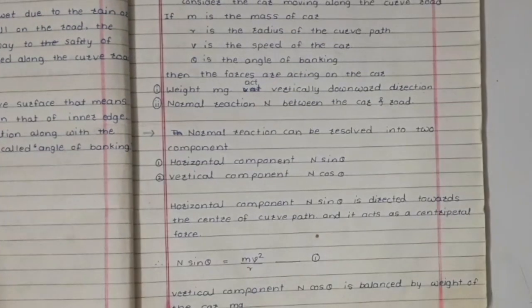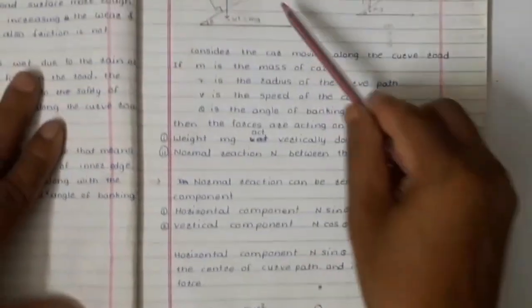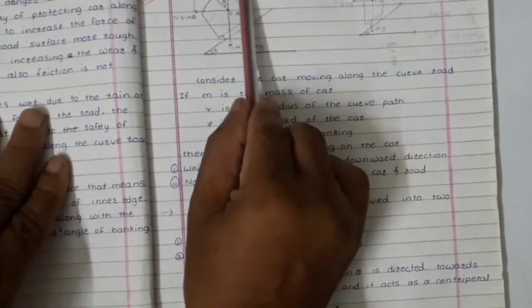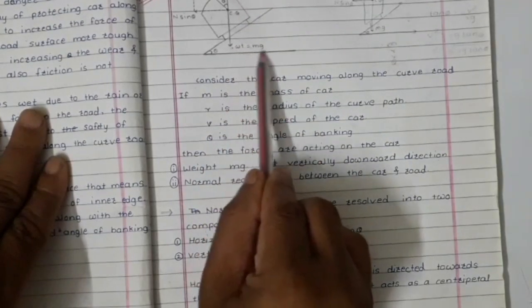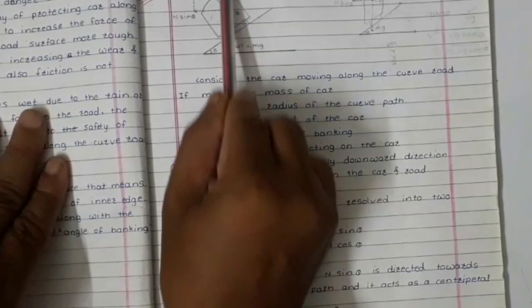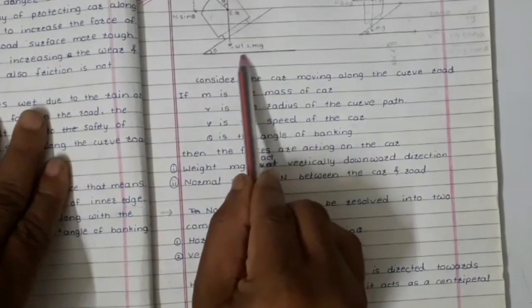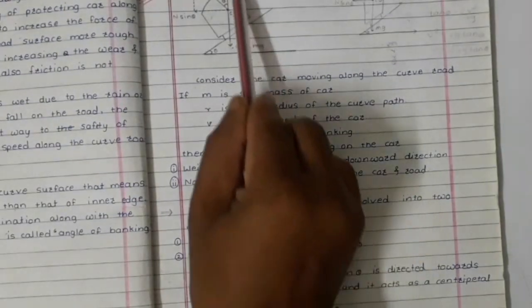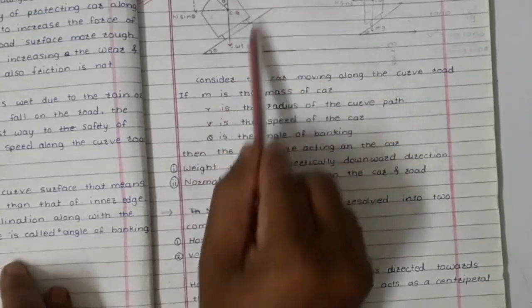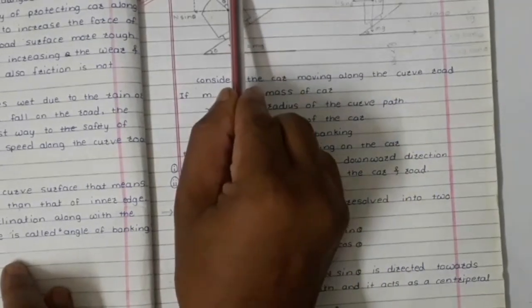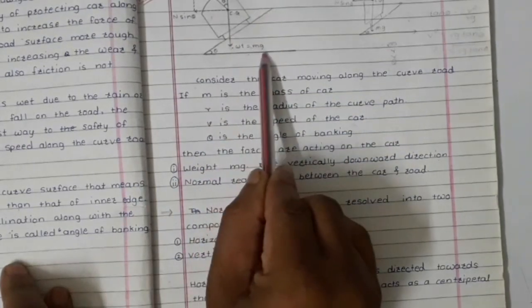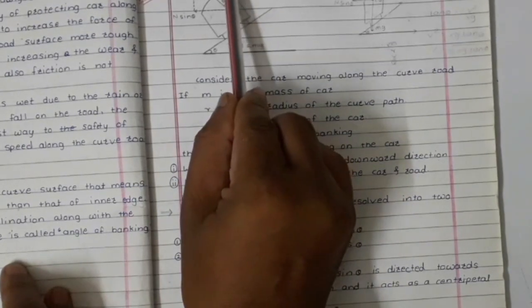Suppose this is equation number 1. Now this vertical component N cos theta, as shown in the figure, is balanced by the weight mg acting vertically downward. This is upward, this is downward, so the vertical component N cos theta is balanced by the weight mg of the car, and we can write N cos theta is equal to mg. This is equation number 2.